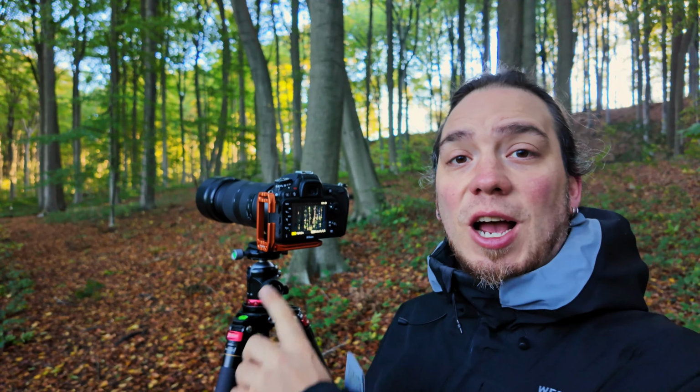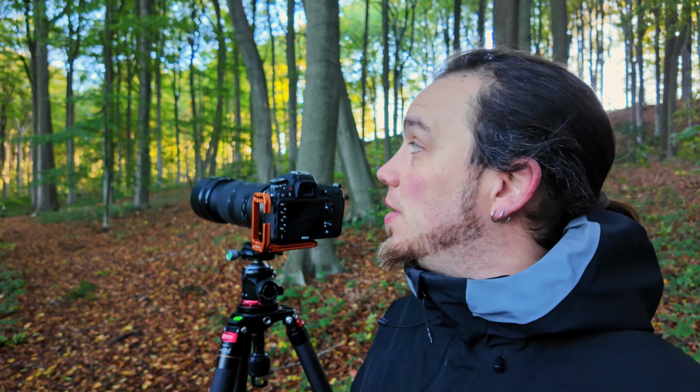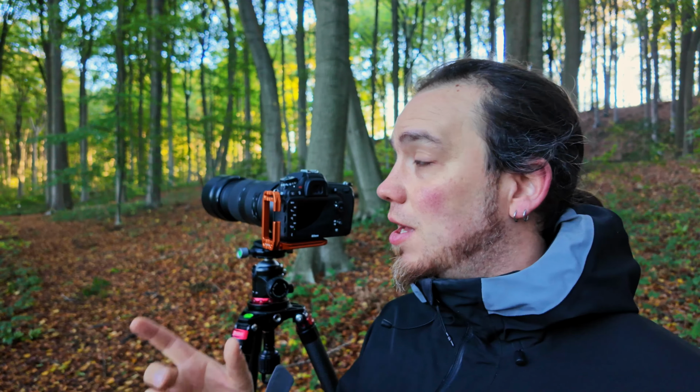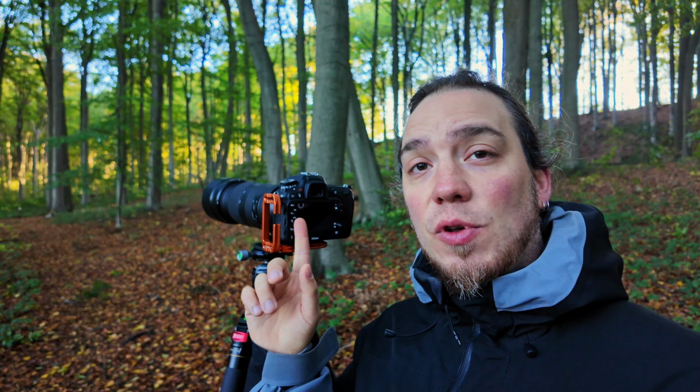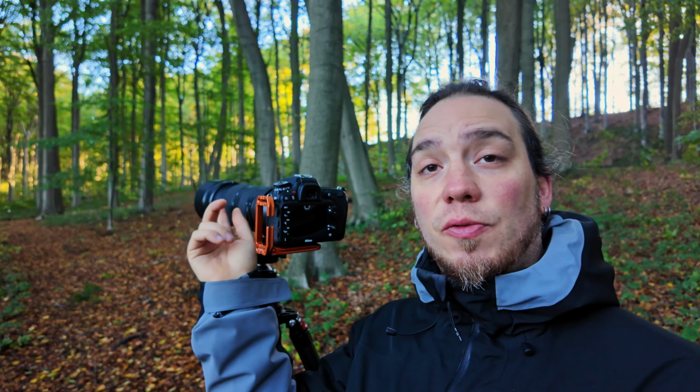And also for this picture, I underexposed my picture a little bit because the sunlight is way harder than my shadows here in the forest. So that's why I'm underexposing it. I will pull out the shadows in post-processing. And also I've used a shallow depth of field with this lens, the Tamron 100 to 400.